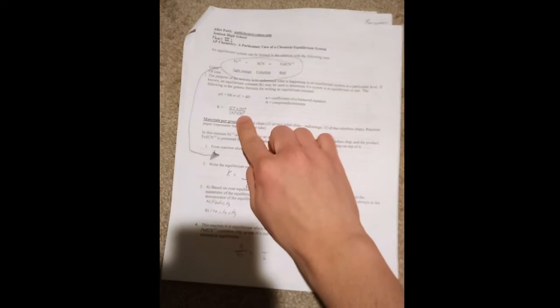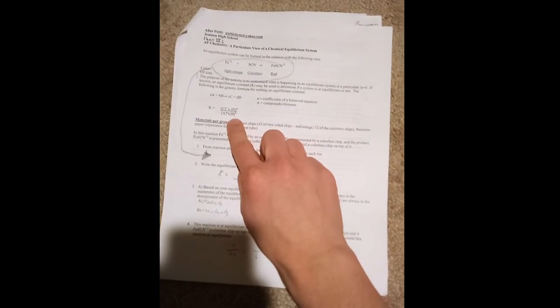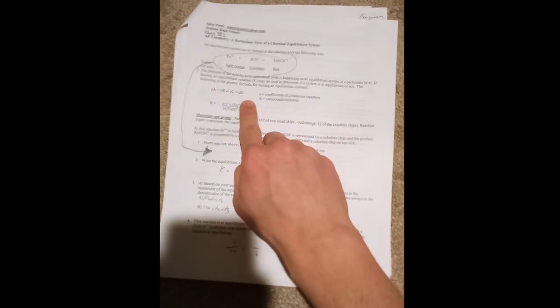Note that here is the chemical equilibrium equation with this sort of formula. You'll want to start filling out these questions as you progress, especially number 2. This one will be particularly important later on as we continue to go through this reaction.